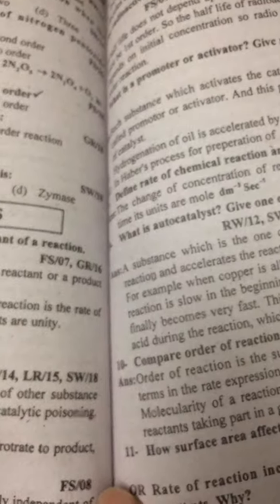Today I am going to discuss Chemistry FSC Part 1, Chapter 11, Reaction Kinetics. So today's topic consists of short questions only. So the first important question is: differentiate between rate and rate constant of a reaction.